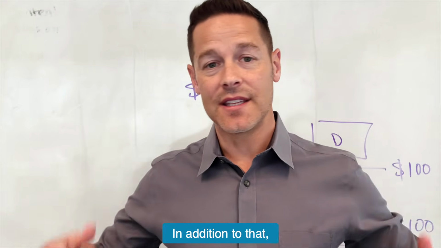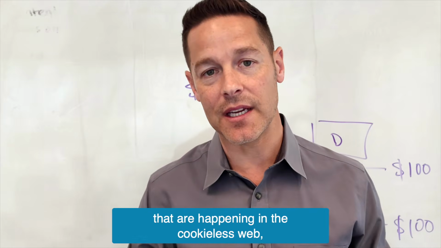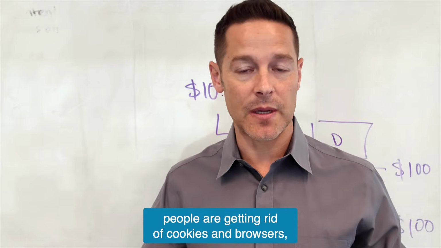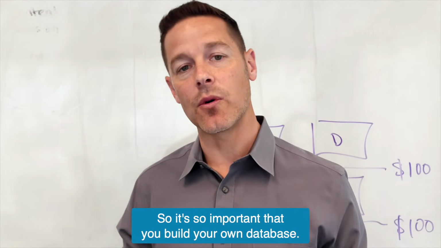In addition to that, this is just going to get more and more important, email marketing, because of some of the changes that are happening in the cookieless web. People are getting rid of cookies in browsers, and emails are going to be more important than ever. So it's so important that you build your own database.